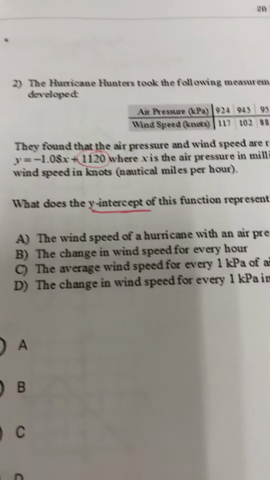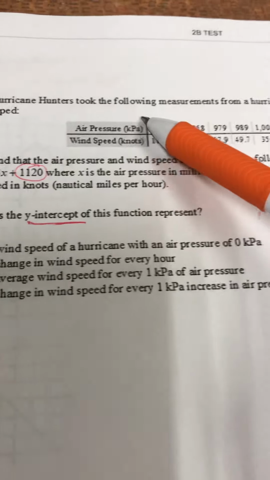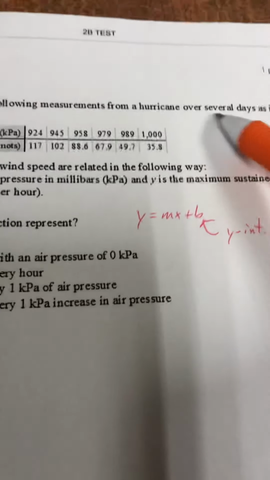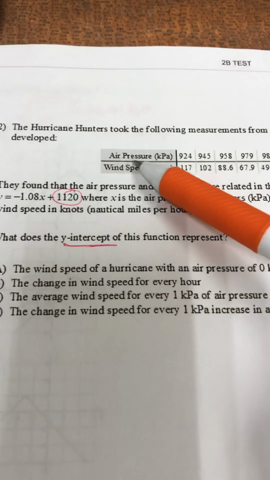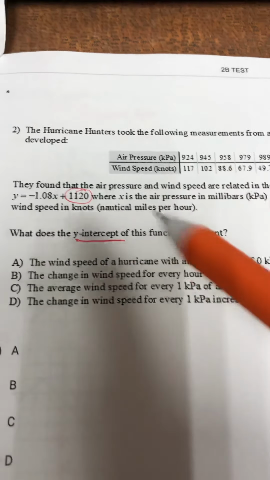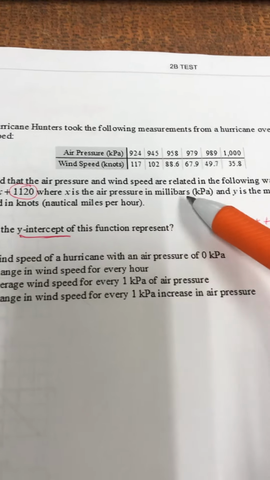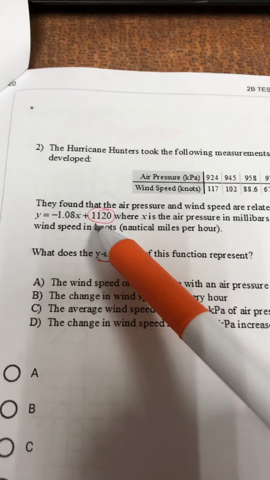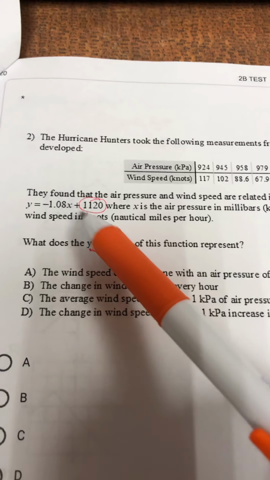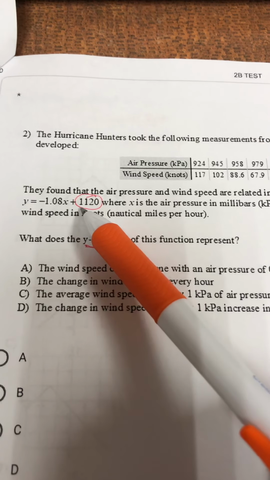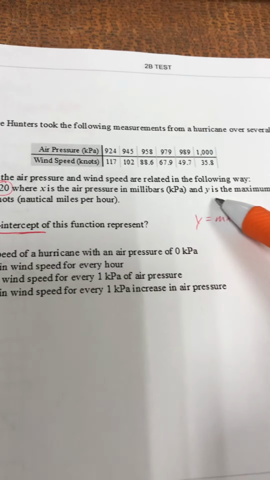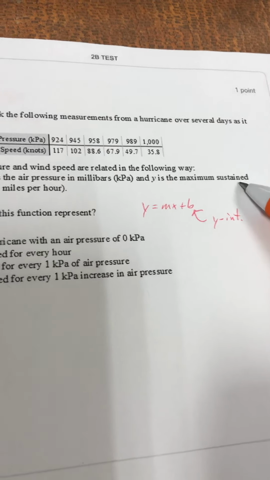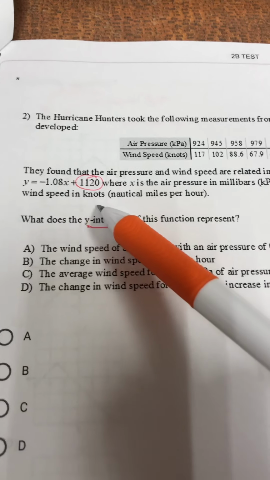For number 2, the hurricane hunters took the following measurements from a hurricane over several days as it developed. And we have the air pressure and we have the wind speed. And they found that the air pressure and the wind speed are related in this way. So they're looking at this equation where x is the air pressure in millibars and y is the maximum sustained wind speed in knots.